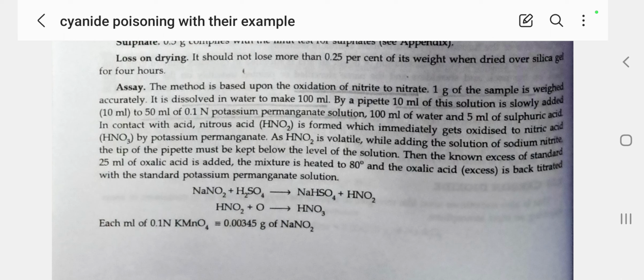Pipette out 10 ml of this solution and slowly add it to 50 ml of 0.1 N potassium permanganate (KMnO4) solution, with 100 ml of water and 5 ml of sulfuric acid. In contact with acid, nitrous acid is formed, which immediately gets oxidized to nitric acid by potassium permanganate. As nitrous acid is volatile, while adding the sodium nitrite solution, the tip of the pipette must be kept below the level of the solution.